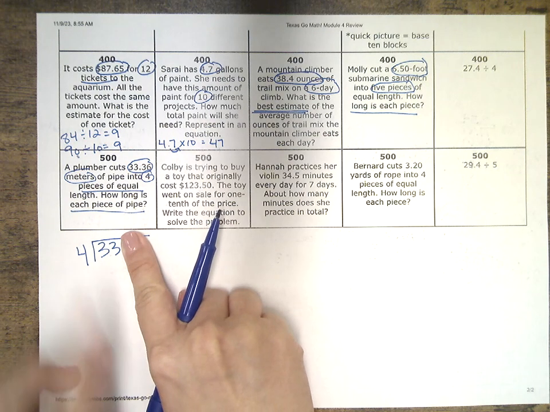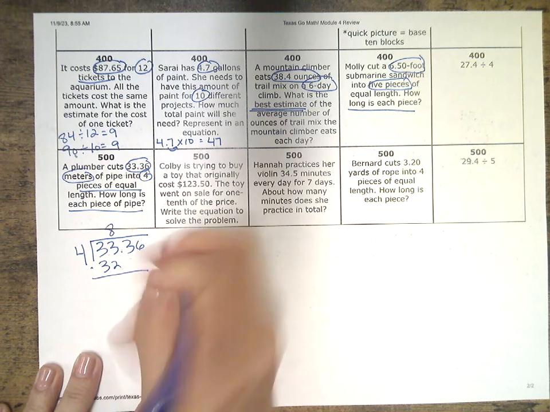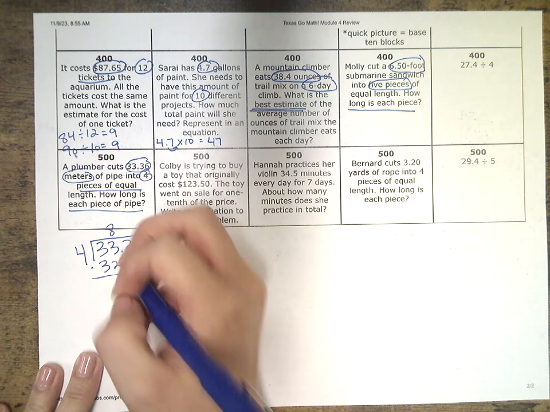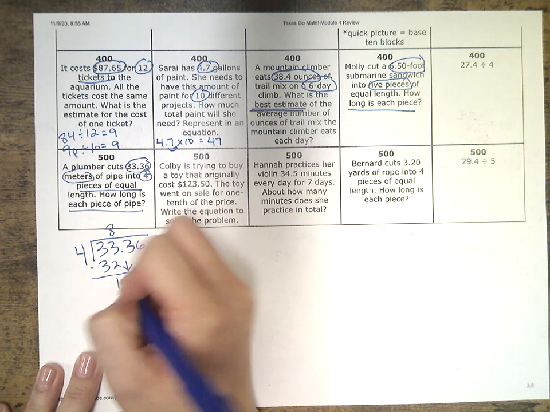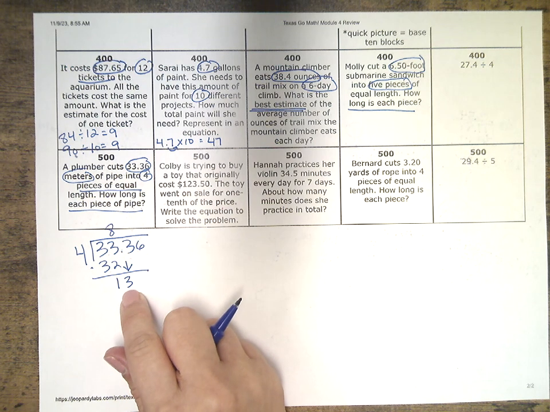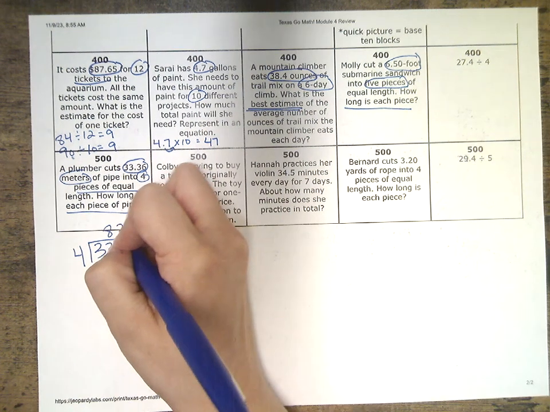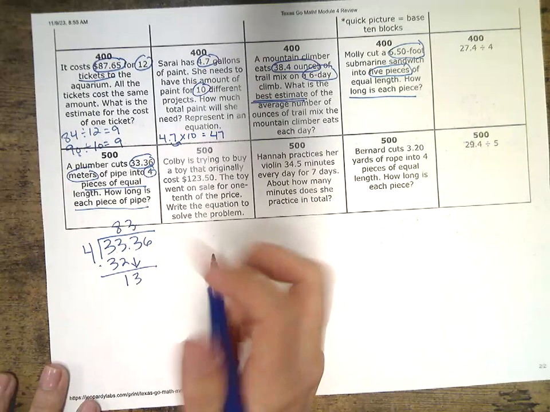I know that 4 times 8 gives me 32, which is closest to this number. So I get 1, and I bring down my 3. 4 into 13. I know that the closest number that I can multiply to get to something close to 13 is 3, because 4 times 3 is 12.